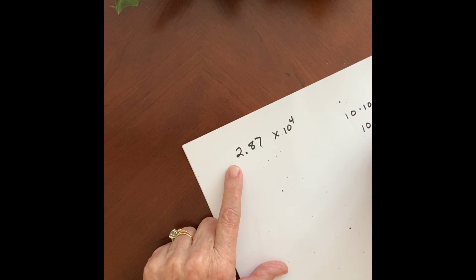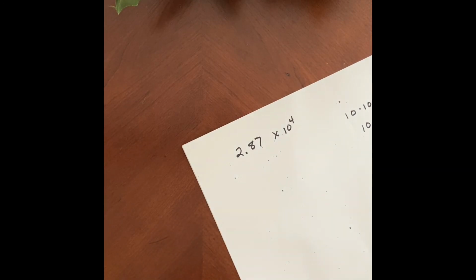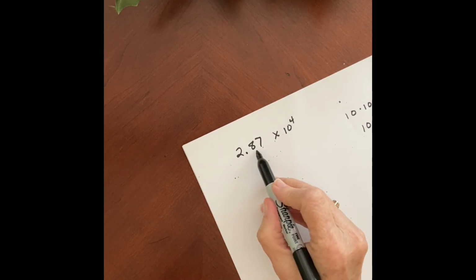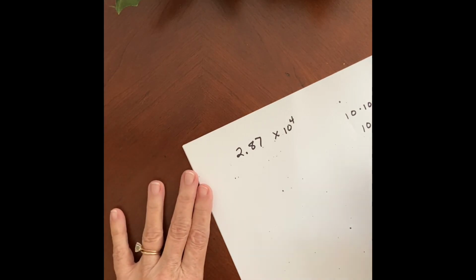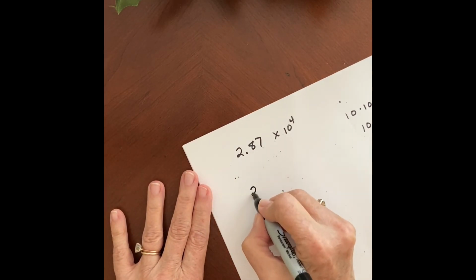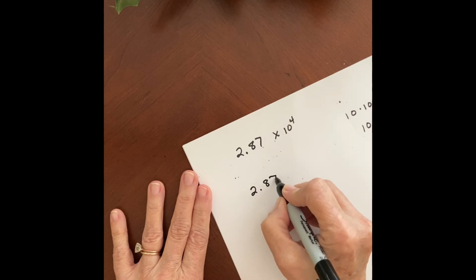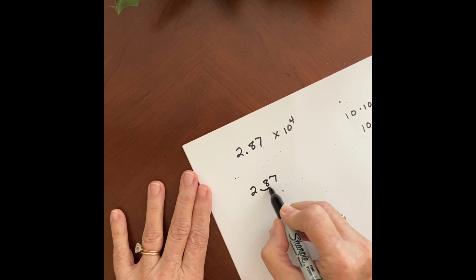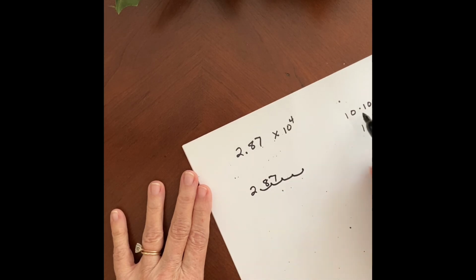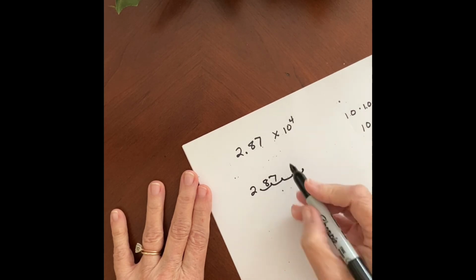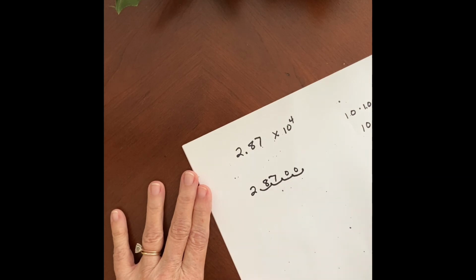4 zeros, right? So I know every time I move that decimal, I need a big number, right? Because it's 2, so I need somewhere close to 20,000, between 20,000 and 30,000. So to do that, I'm going to say 2.87, and I'm going to move it times 10, times 10, times 10, times 10, right? 1, 2, 3, 4.